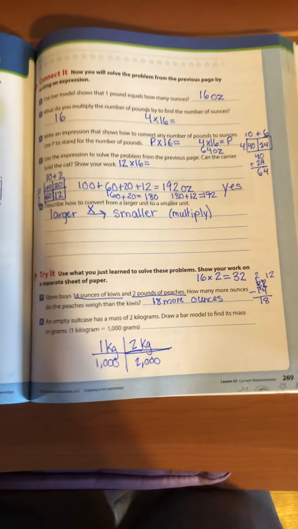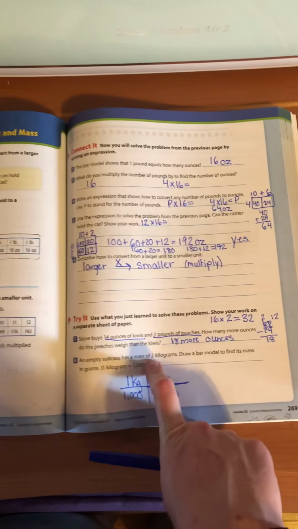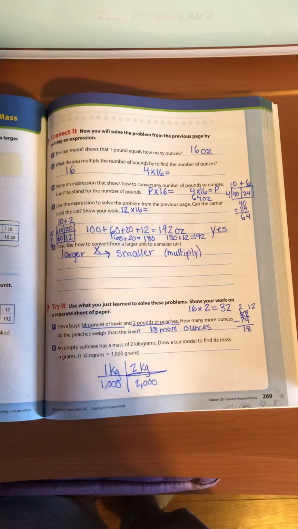Okay, I hope this is helpful. You do need to take a picture of these 2 pages. I guess it's really just this page. Take a picture of this page and send it to me. That is your homework for today.